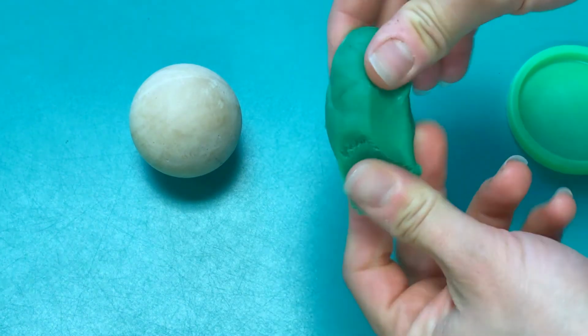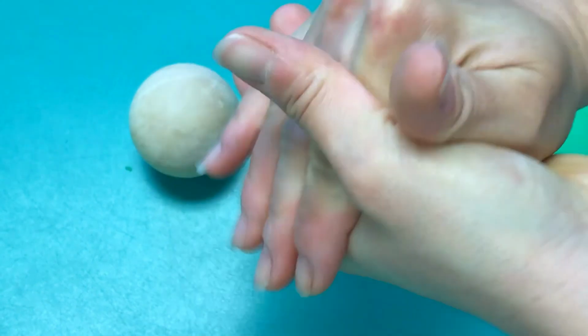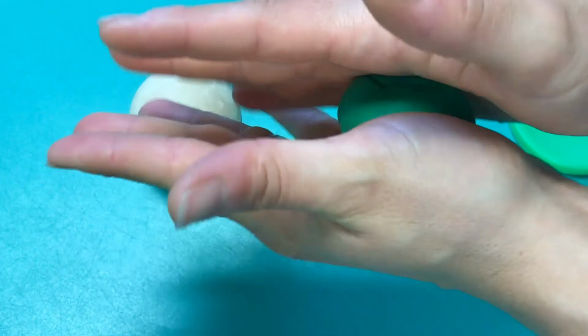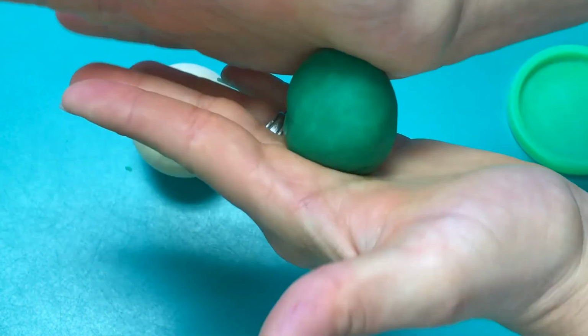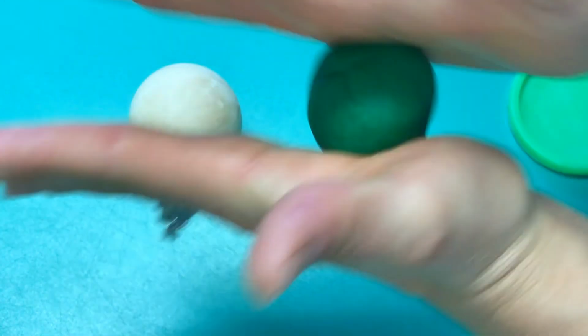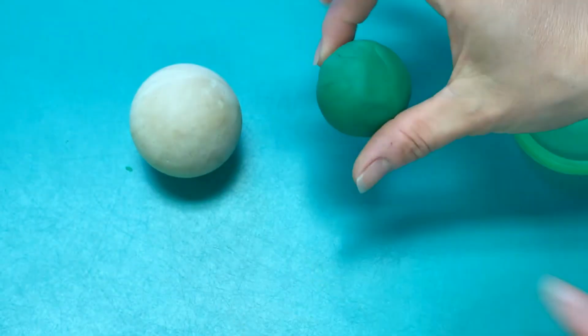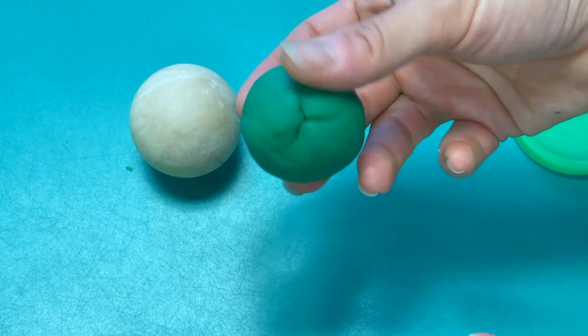It's not a sphere right now, but if you squeeze it in your hands and roll your hands like this, keep rolling, keep rolling. Your Play-Doh will be shaped like the sphere, curved all over.